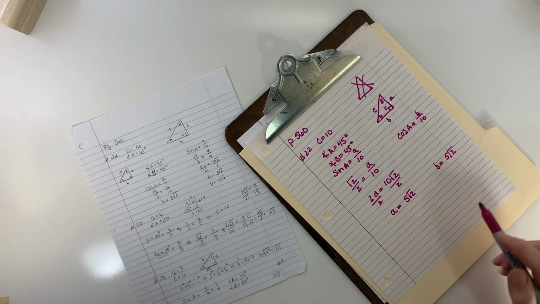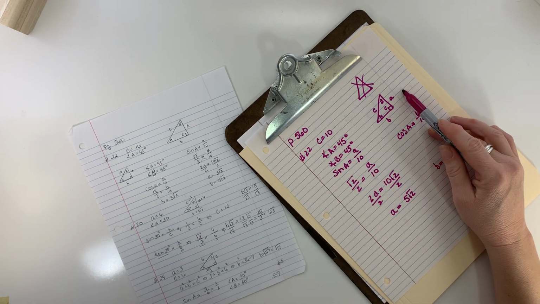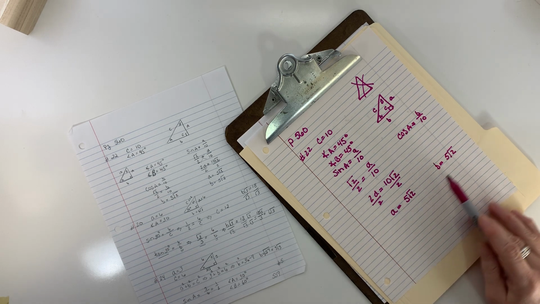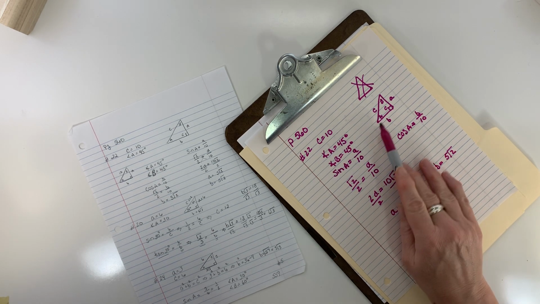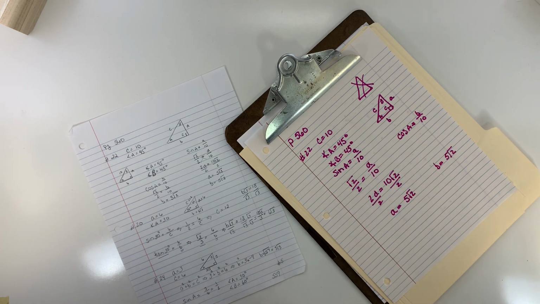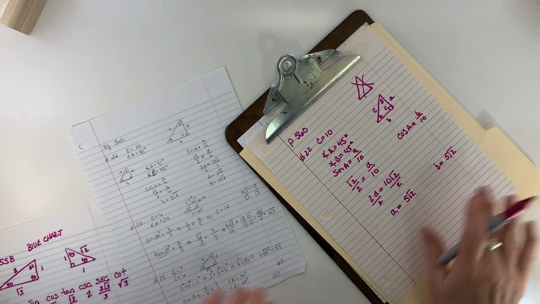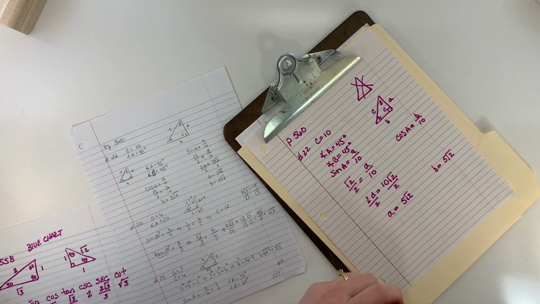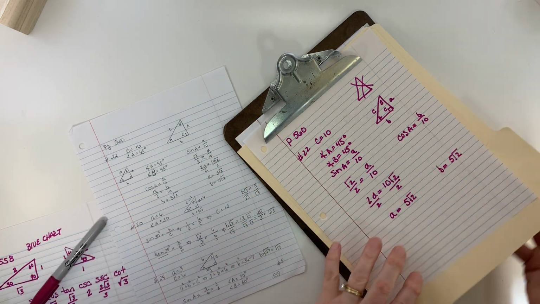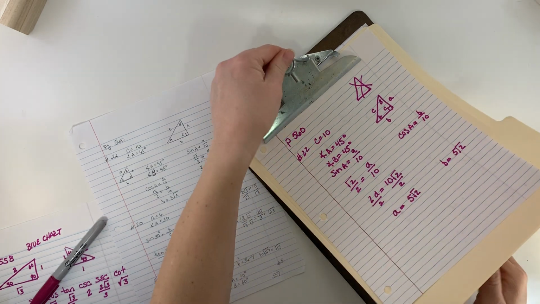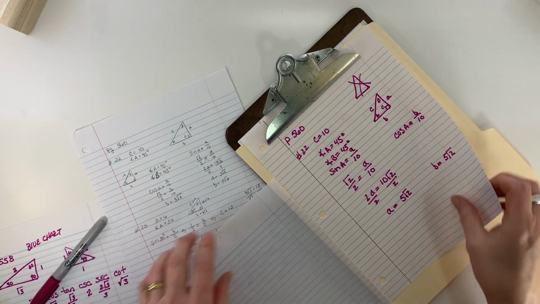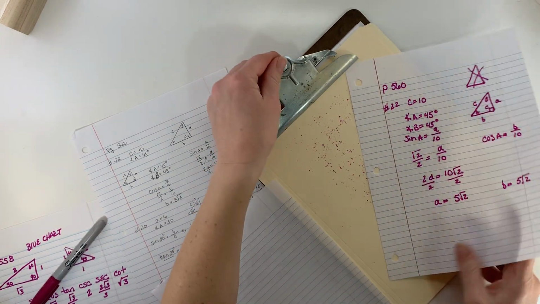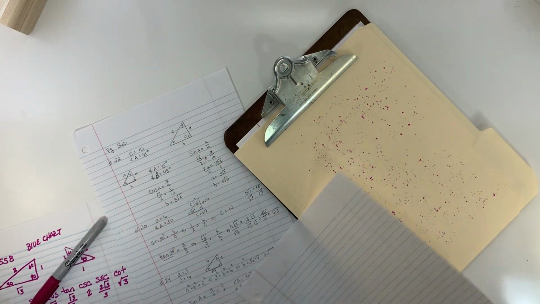So we found the side A and side B were the same. They were 5 square roots of 2. We were given C is 10, A and B are 45, and C is equal to 90 degrees. So the ones with the 45 degree angles are easier because the sides are matching. All right, so that was number 22. Let's take a look at number 20.